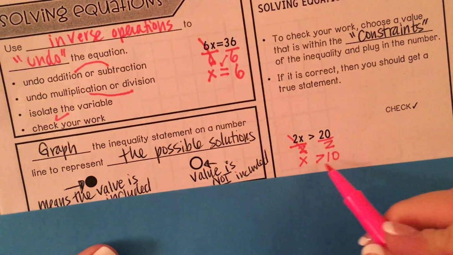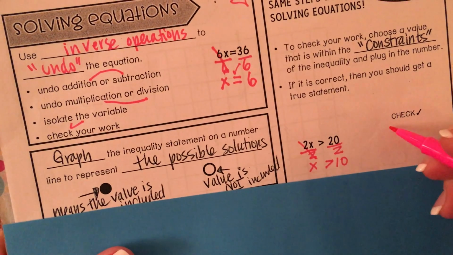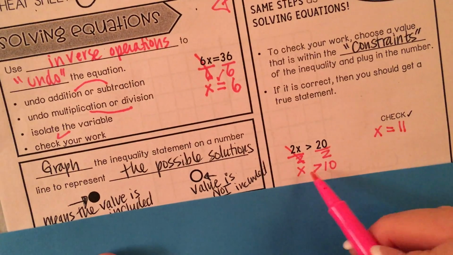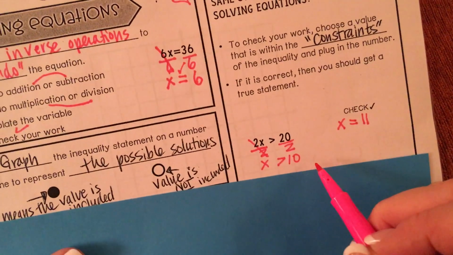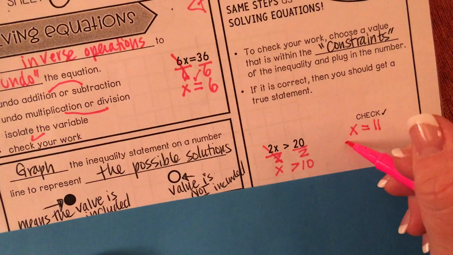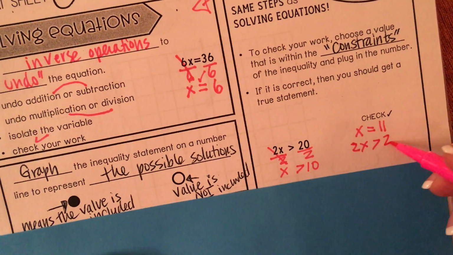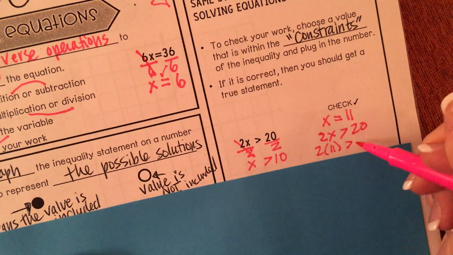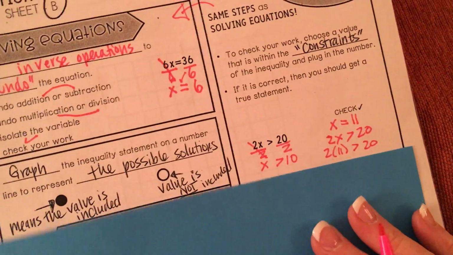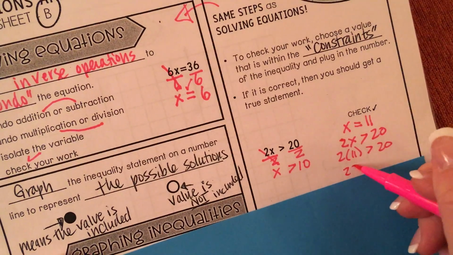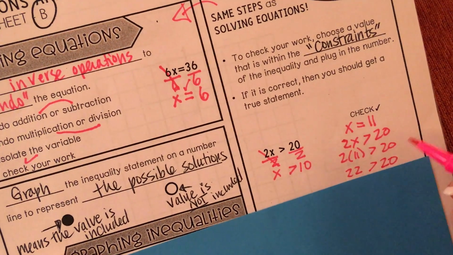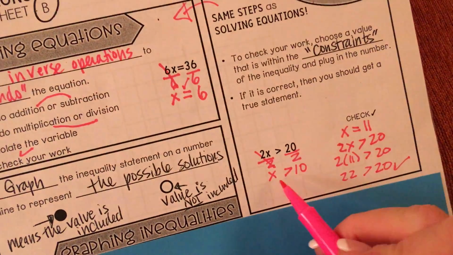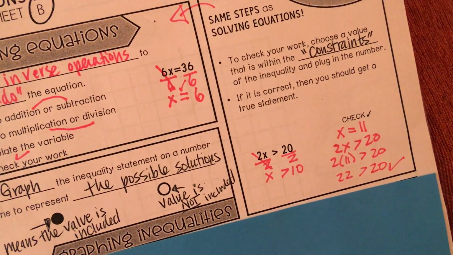If we want to make sure that we did that correctly, let's try x equals 11, because 11 is greater than 10, and we'll put it in and see if it works. So 2x is greater than 20. 2 times 11 is greater than 20. 22 is greater than 20. So that checks. So we're correct here that x is greater than 10.